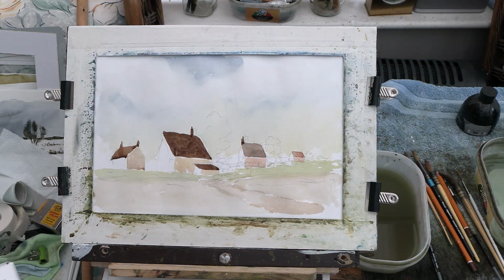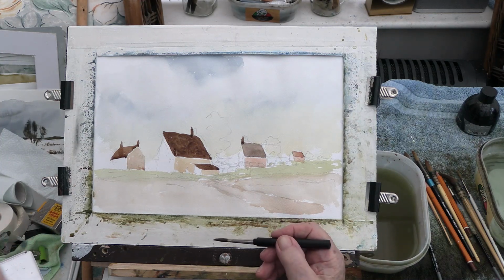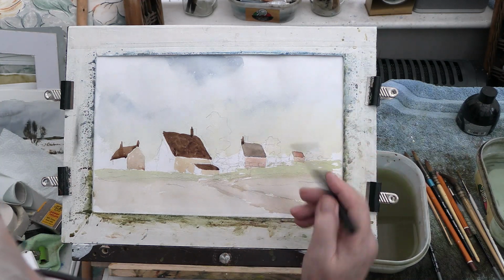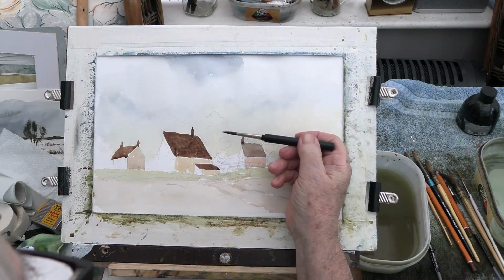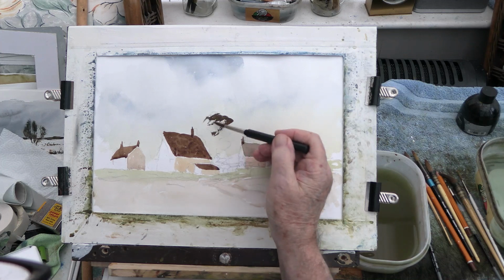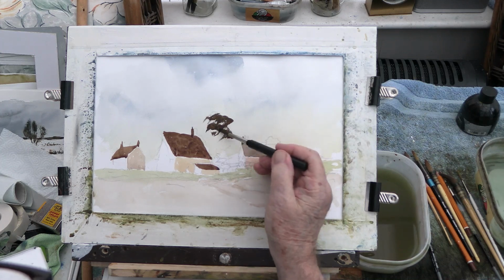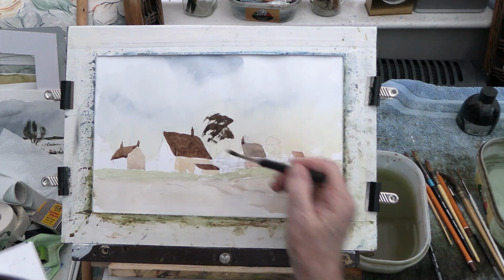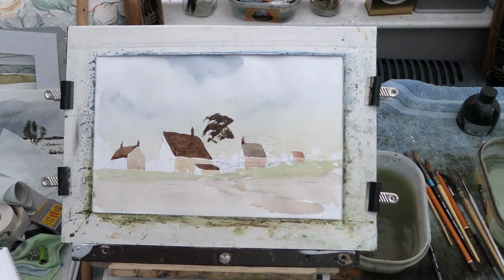Indigo should get it on not too brown, but it's going to be a browny cast. Now I don't want any sign of perfection in this. Not as possible. More blue.